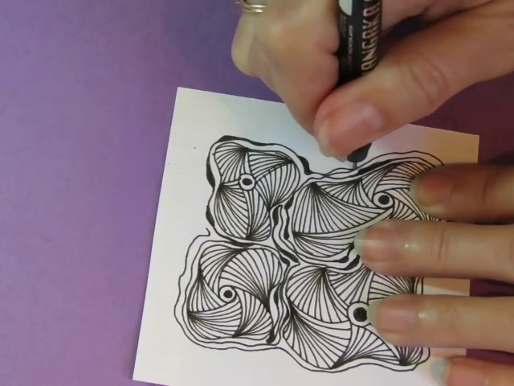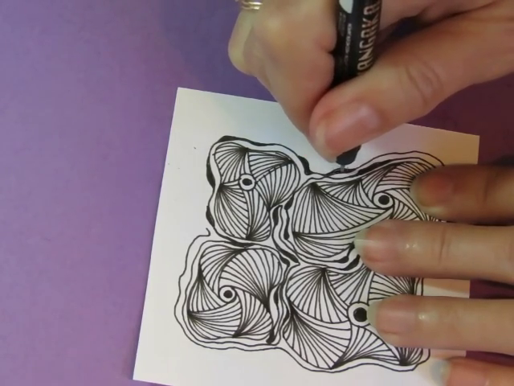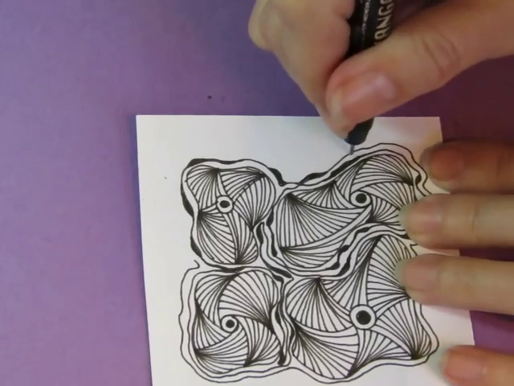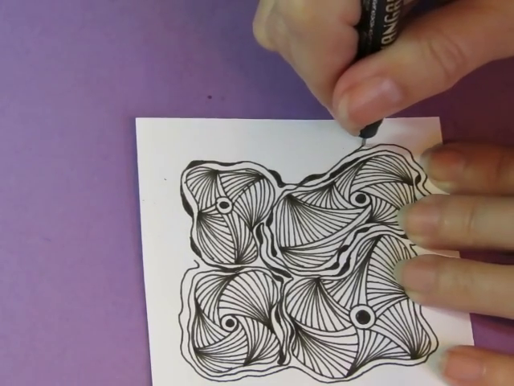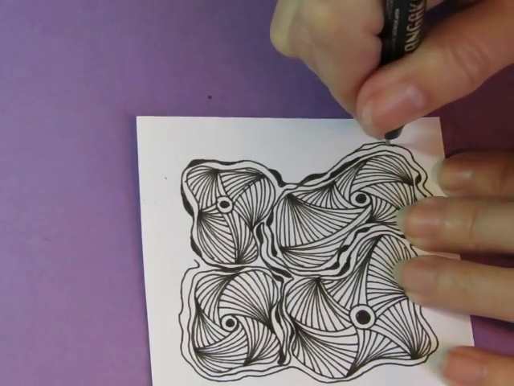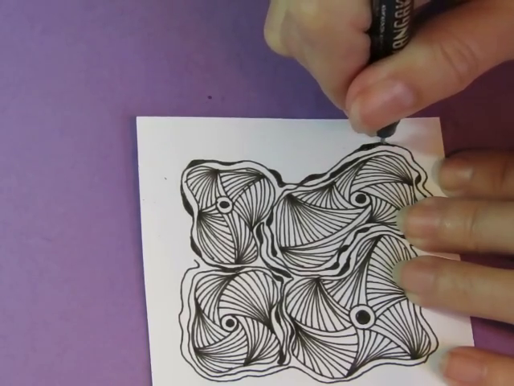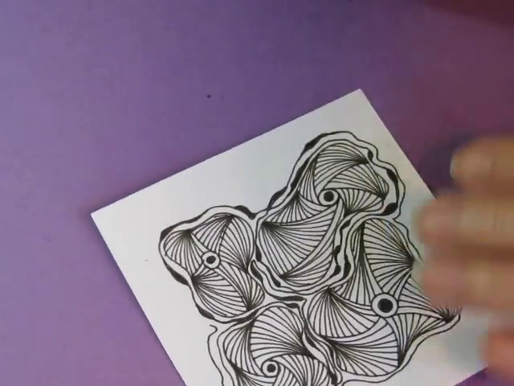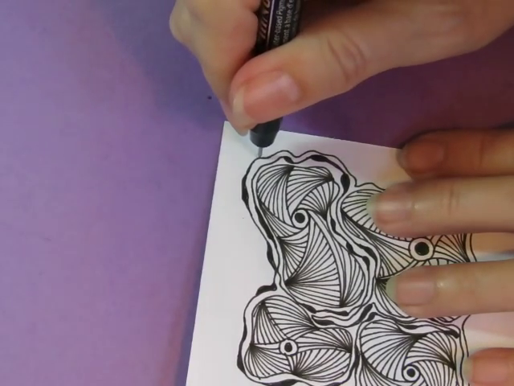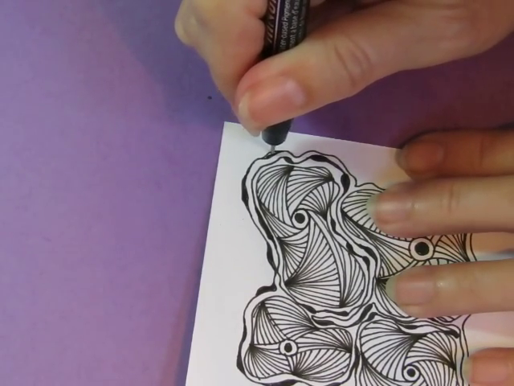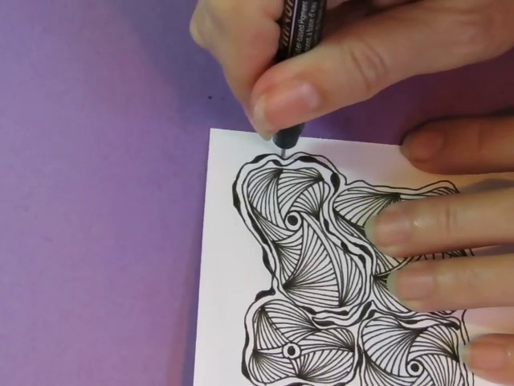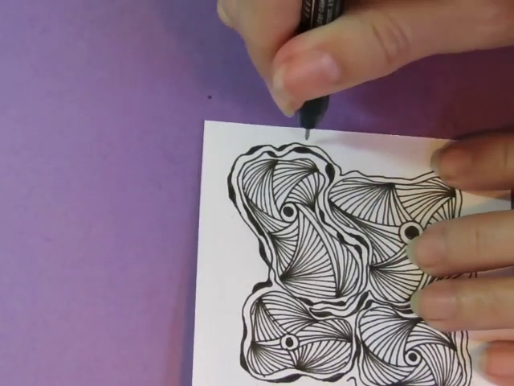If you guys don't know this tangle called Diva Dance, it's in one of my beginner lessons. I'm not sure which number it was, but it was one of the first that I did. I explained Diva Dance to you guys. So if you're not familiar with it, go back to my beginner lessons and you can find it.